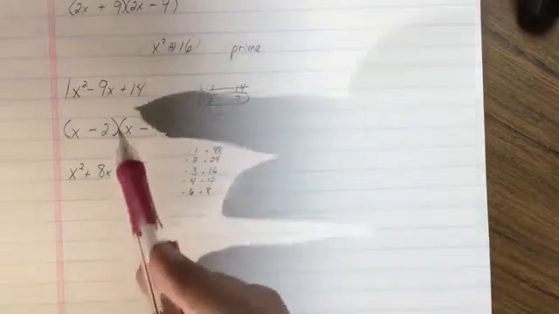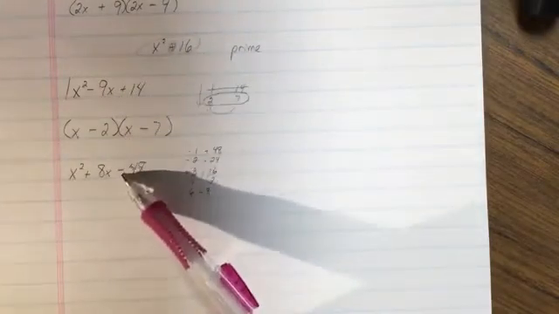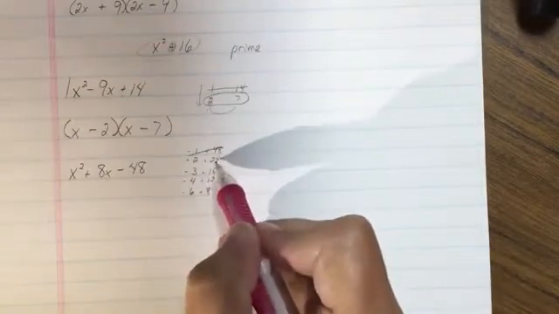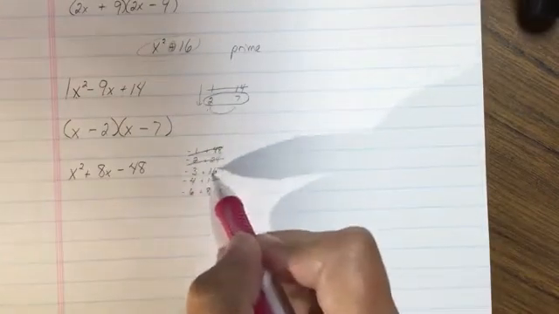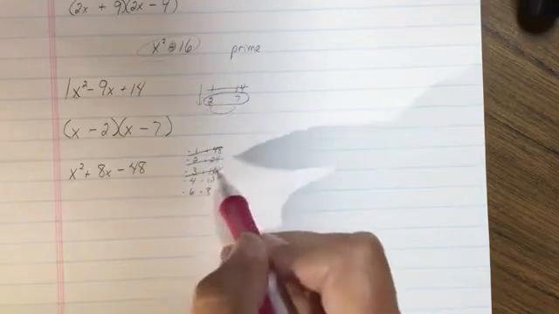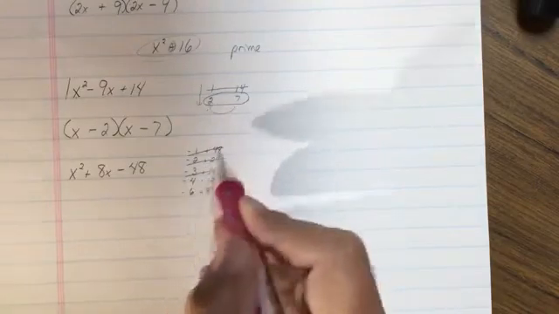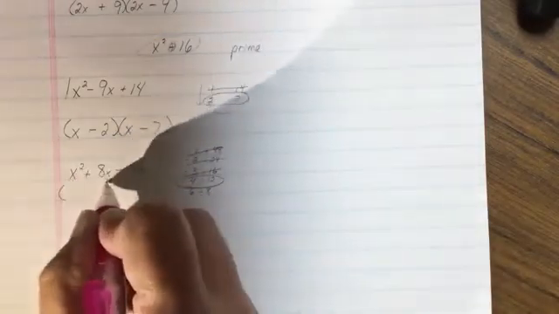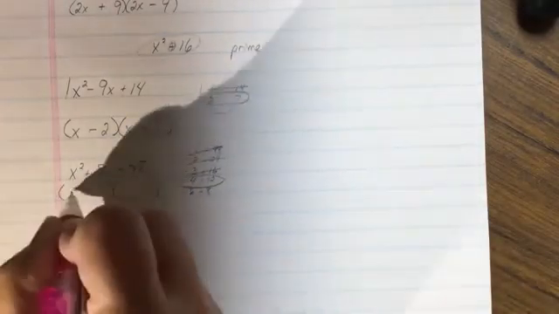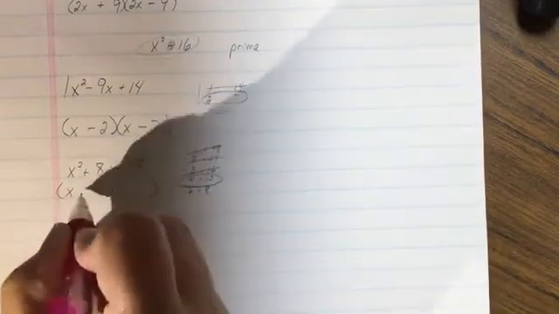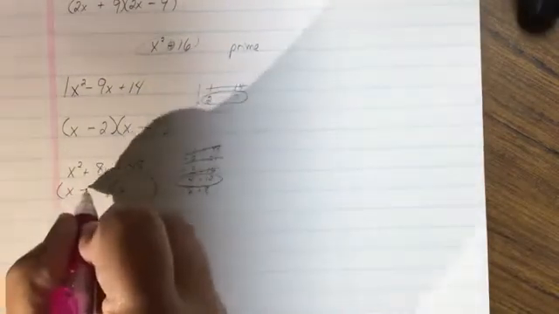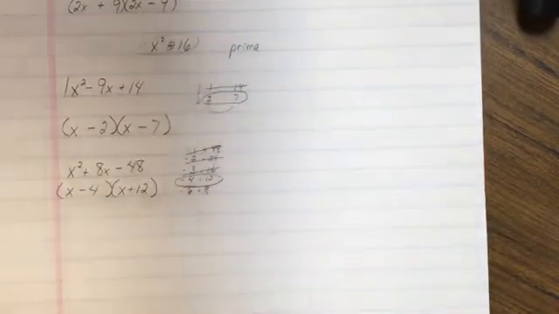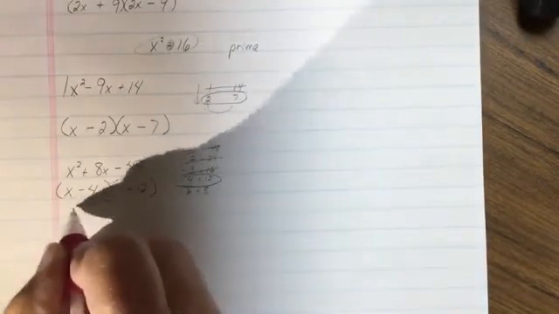Because it says signs the same. This says the signs are different. So 48 minus 1, not 8. 24 minus 2, not 8. 16 minus 3, not 8. 12 minus 4, that's 8. So this becomes x in the front. Remember, I've already even got the signs looking at me. Minus 4, plus 12.